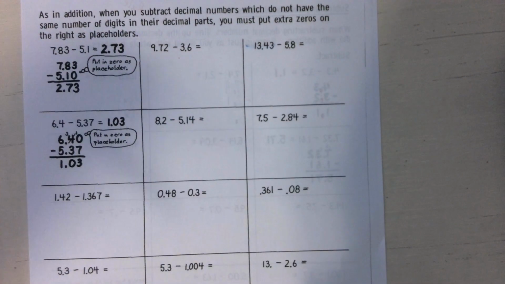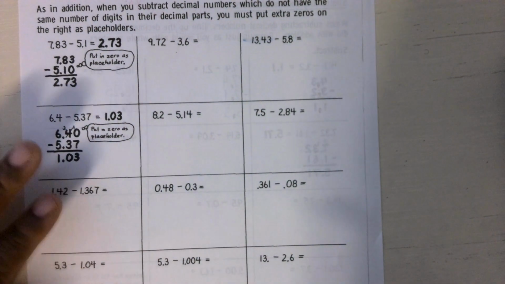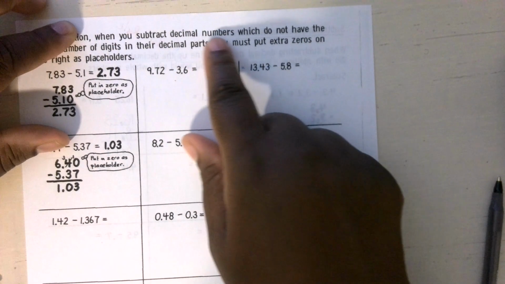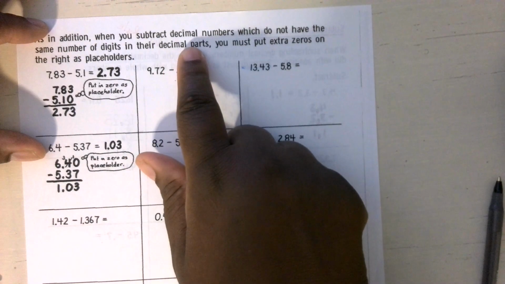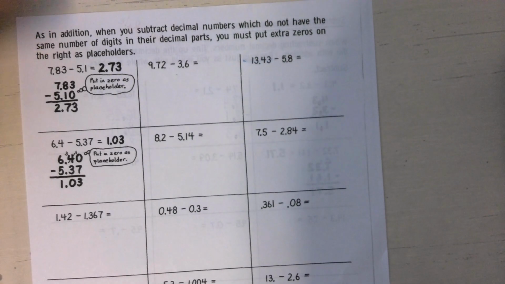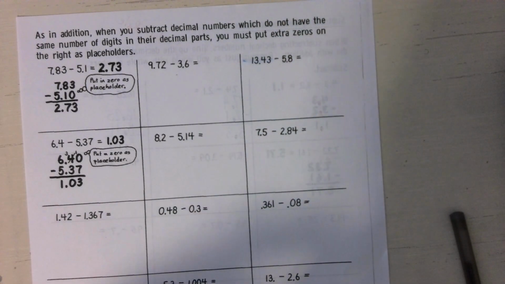Okay, we're going to get started on page 10. I'm going to start by reading the text and studying the example. As in addition, when you subtract decimal numbers which do not have the same number of digits in their decimal parts, you must put extra zeros on the right as placeholders. Alright, so that's basically the unit rule. Make an equivalent decimal fraction.